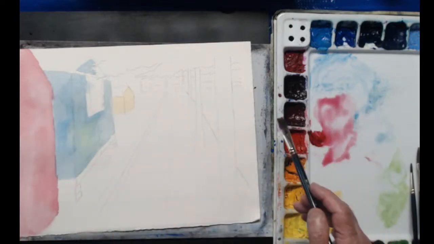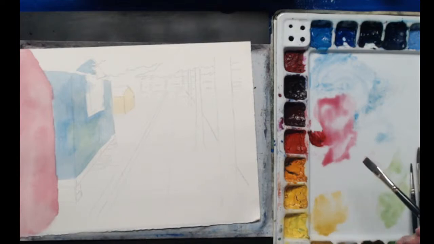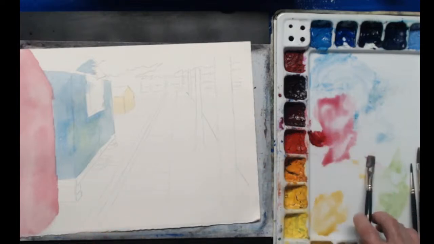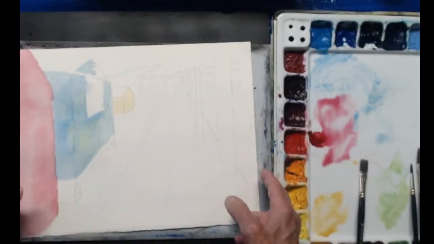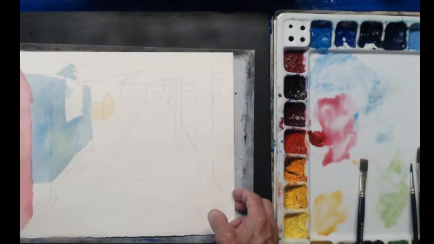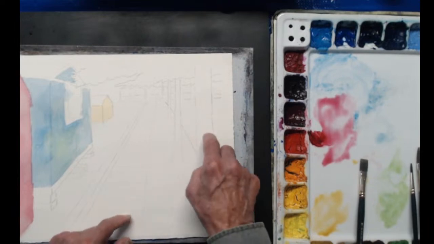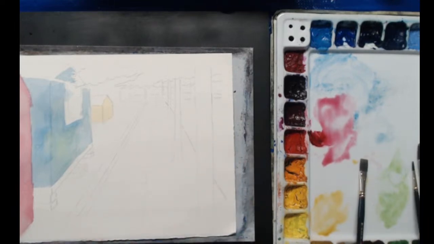I've got to get the ground going. All right, let me finish my plan here. So I'm going to start here. The ground has the streets behind the trees, so I'm going to go ahead and start with that.